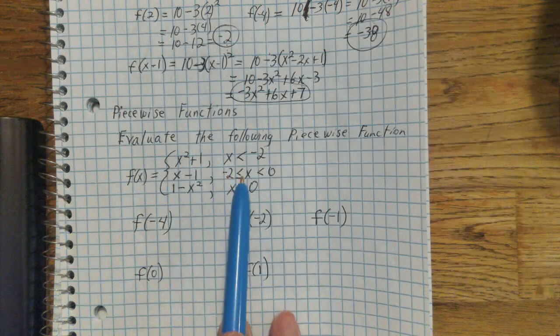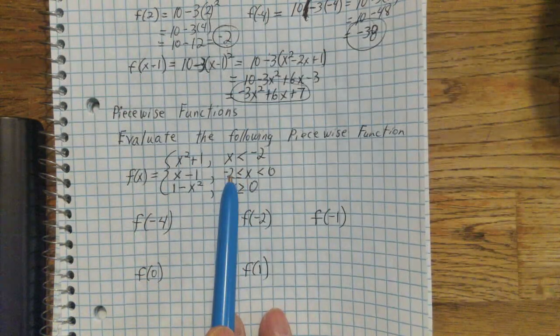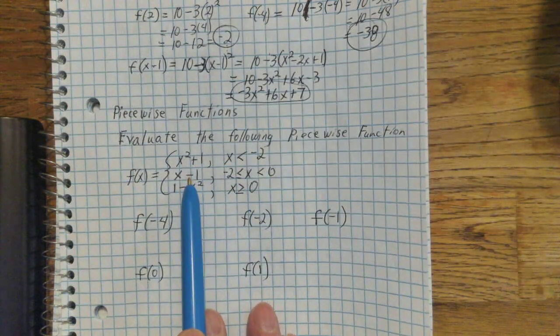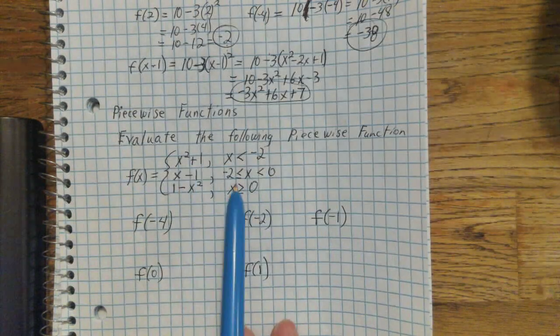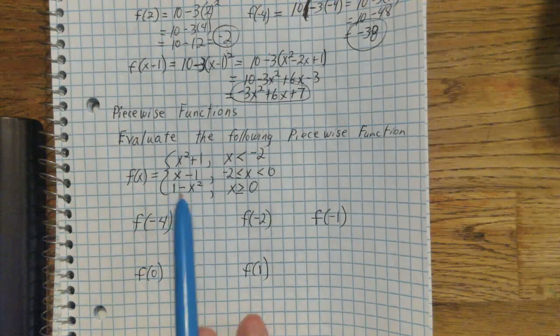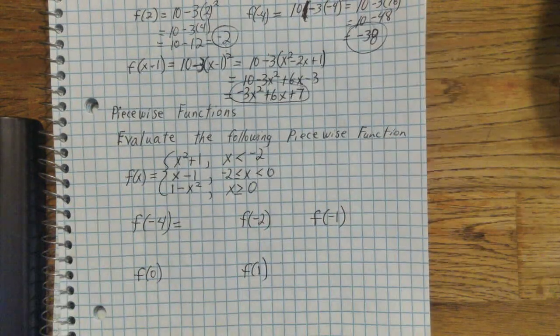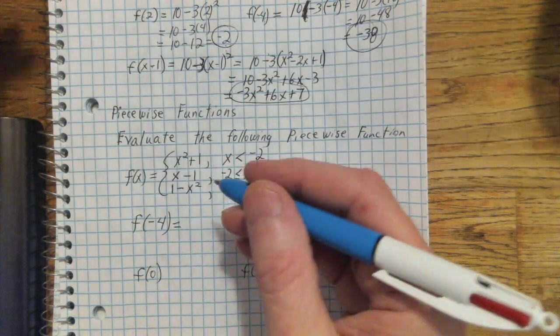If your value is negative 2 or less than 0, up to less than 0, you use this piece of the function. If it's greater than or equal to 0, you use this piece. So let's just look at these 5 and make sure we choose the right piece to use.